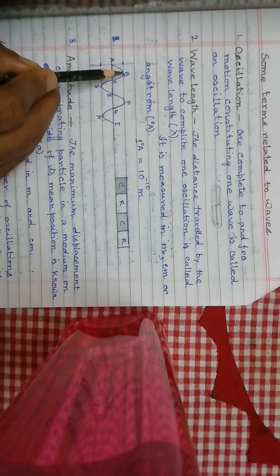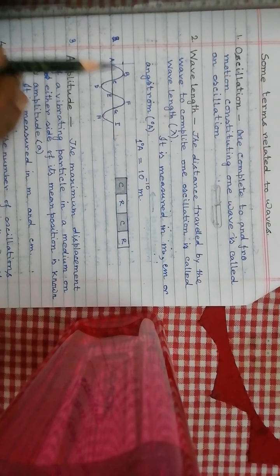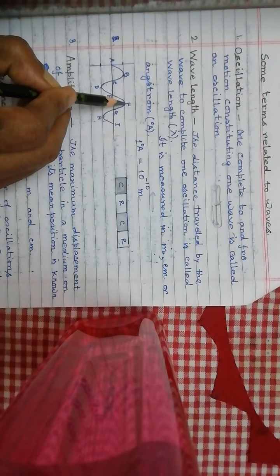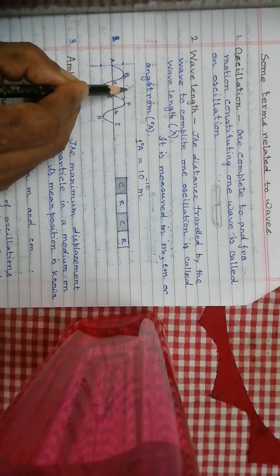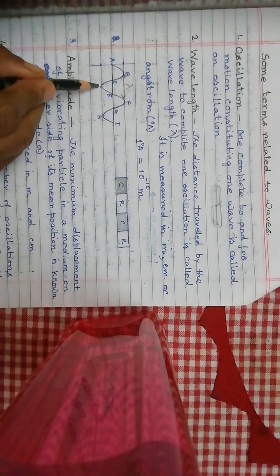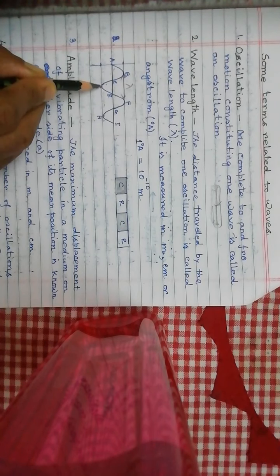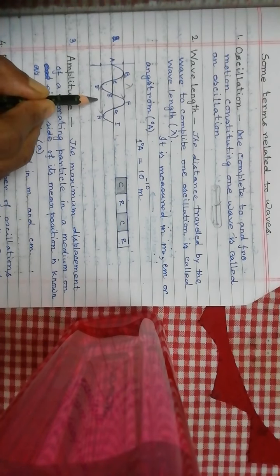Here this is the transverse wave. Here B and F, these two are the crests. The distance between two successive crests is known as wavelength. Or D and H, these two are the troughs. The distance between two consecutive troughs is also known as wavelength.